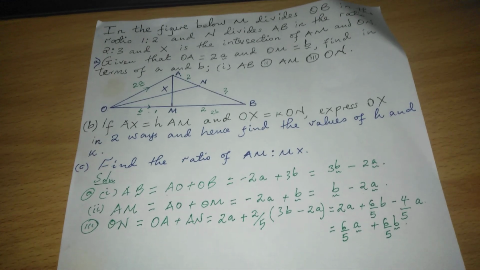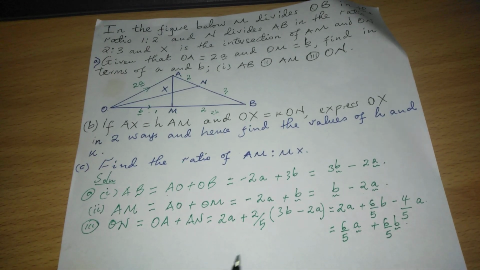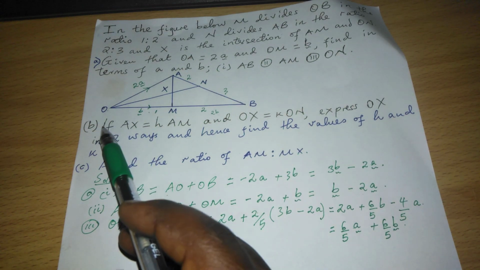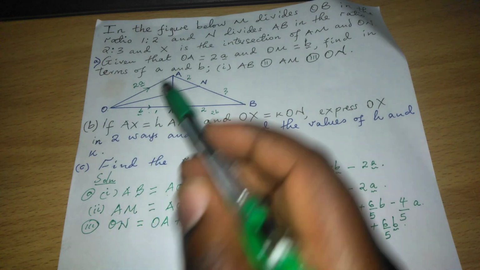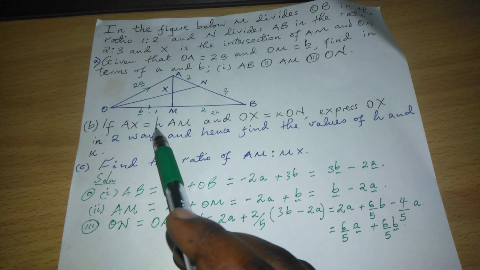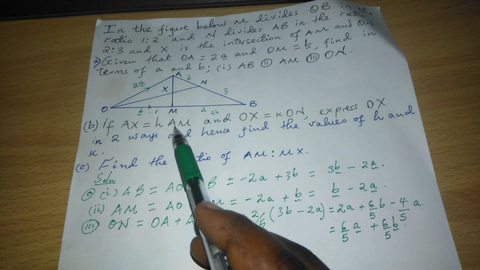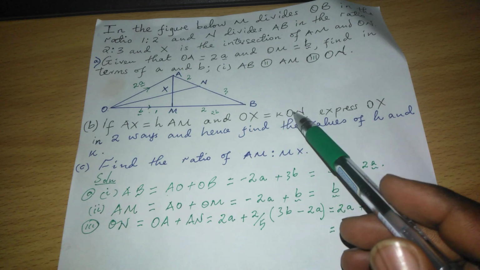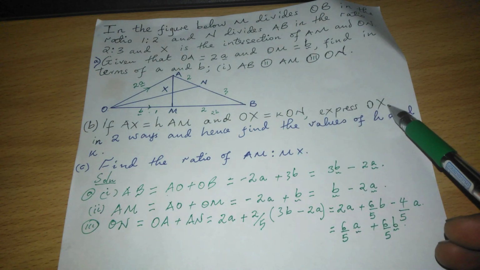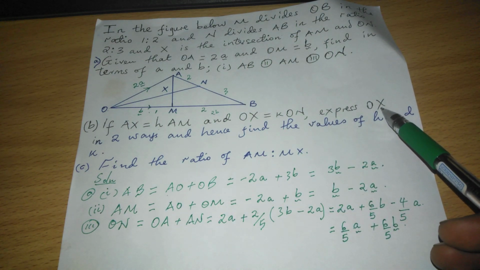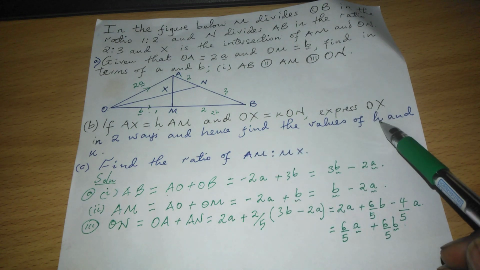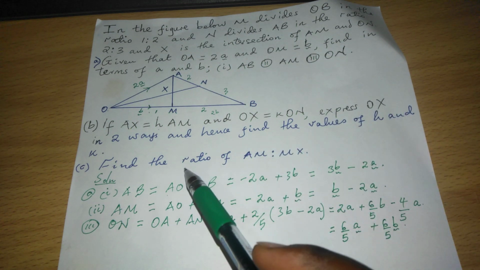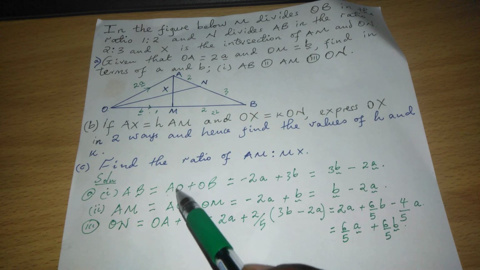Part B of the question gives us further instructions that vector AX equals H AM, and vector OX equals K ON. Express OX in two ways and hence find the values of H and K. H and K are constants.